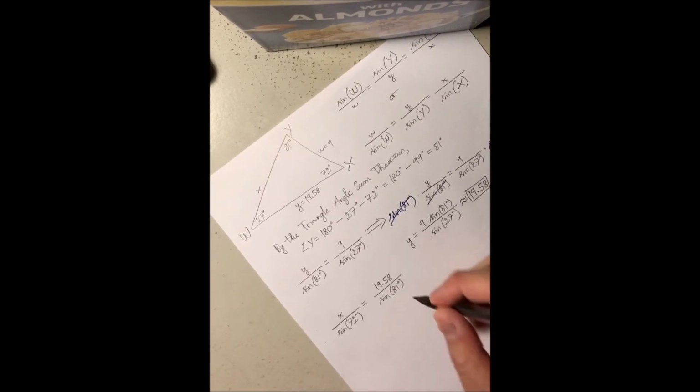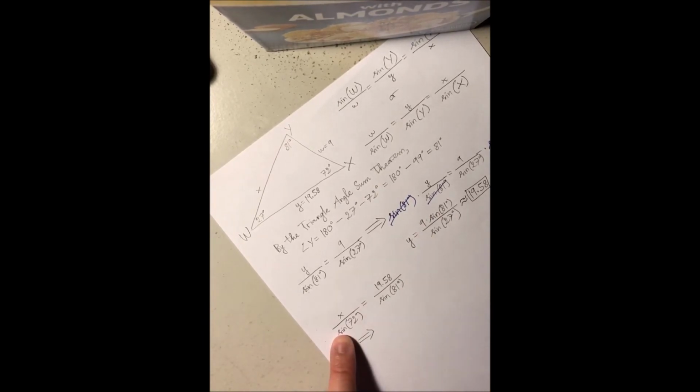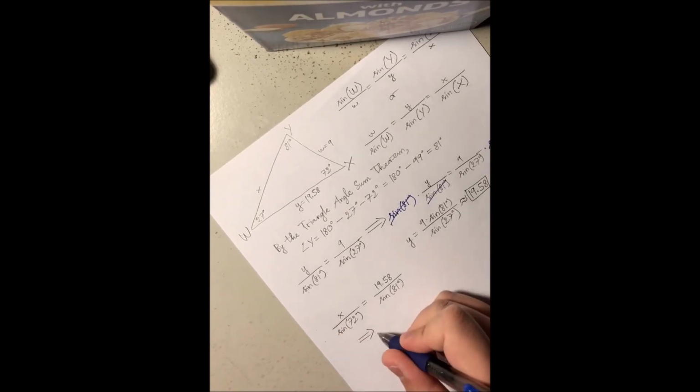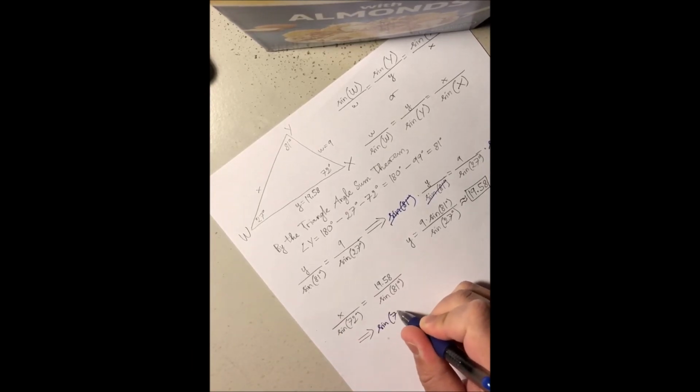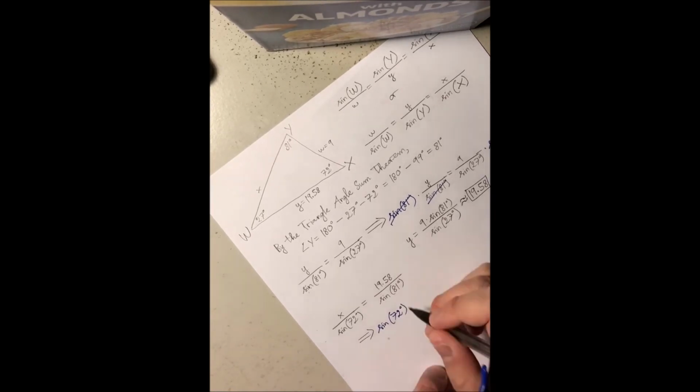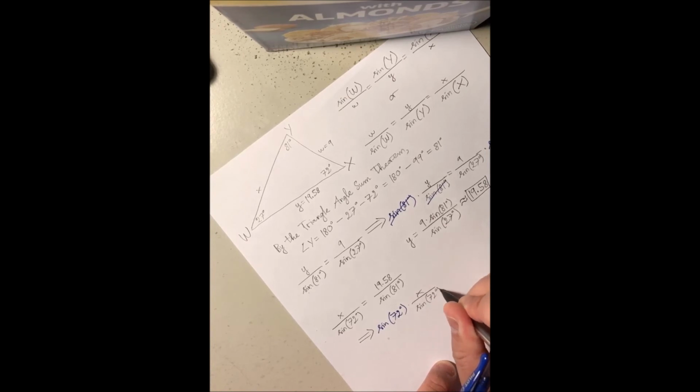Same algebra manipulation. I'm going to write it down here so that I won't be confused. I'm going to get rid of the denominator sine of 72 by multiplying it to both sides. Cancel out the common terms.